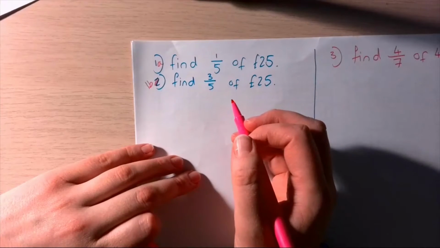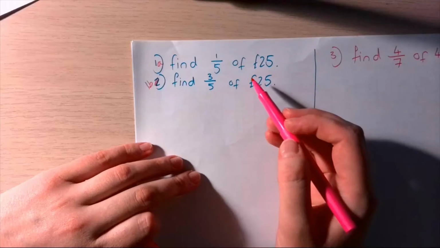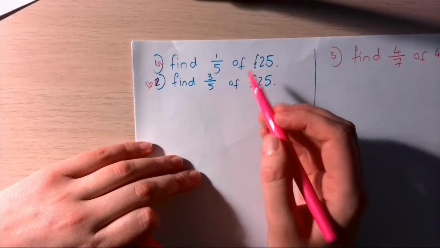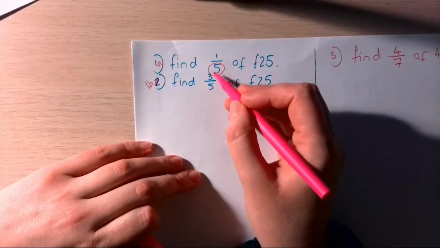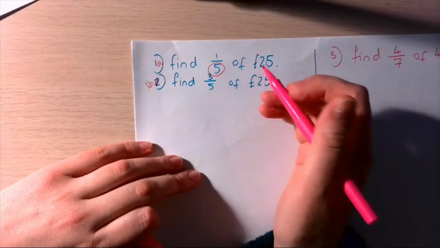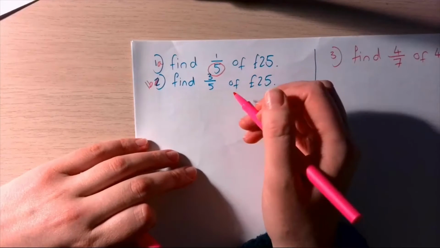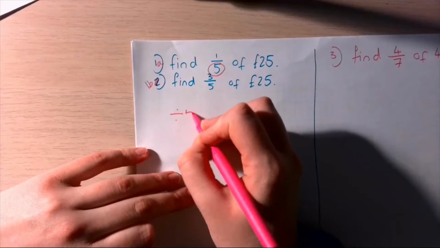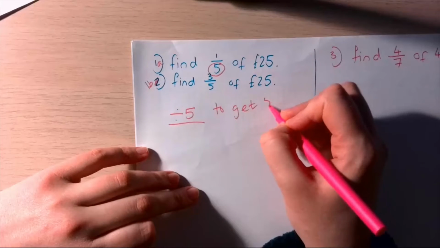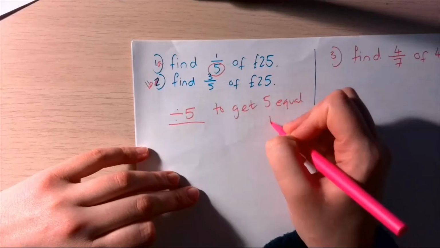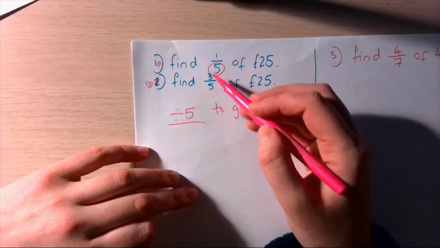Now, it helps if you've got a good understanding of what on earth 1/5 means, okay? And what it means is we're going to split it into 5 equal parts. Our £25 is going to be split into 5 equal parts, and we want one of them. Okay, now how do we split £25 into 5 equal parts? We divide by 5. Okay, to get, I'm just going to write this out, 5 equal parts. That's all a fraction is, okay? 1/5 means 1 out of 5 equal parts.